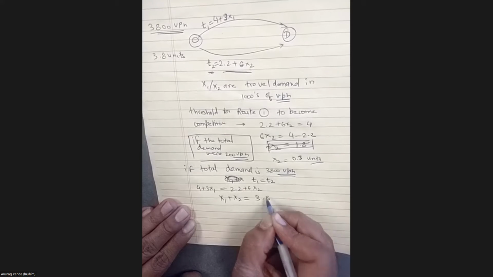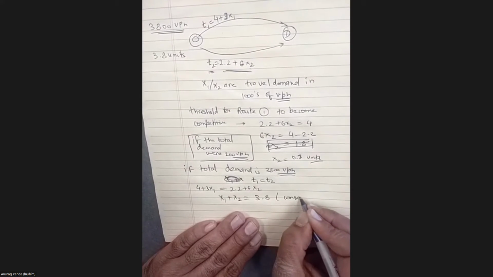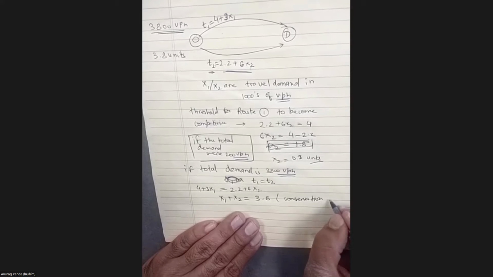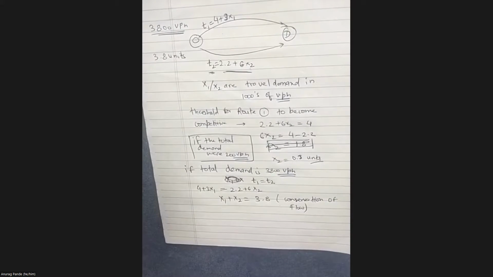Yes, that's exactly right, because that's your conservation of flow. So this is what we call the conservation of flow. That means no vehicles are getting lost. And if the total demand is 3,800, that is being divided between the two routes.